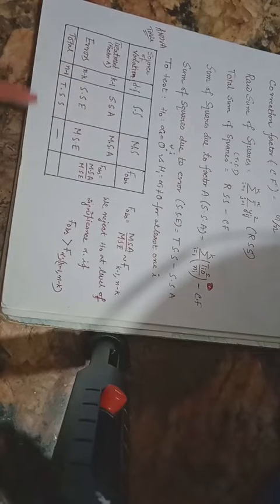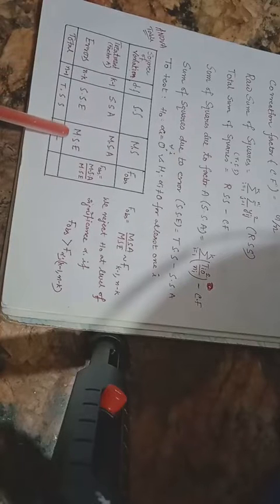Now the mean sum of squares with the factor A is obtained by dividing the SSA by its corresponding df, SSA divided by k minus 1. The mean sum of square due to error, MSE, is obtained by dividing SSE by n minus k. The F observed is obtained by MSA divided by MSE.